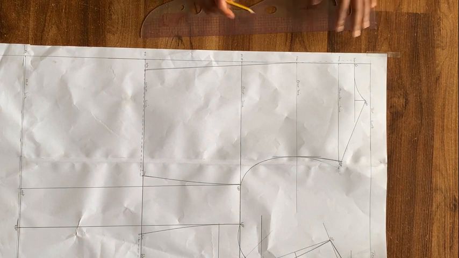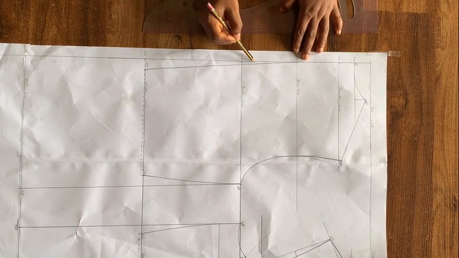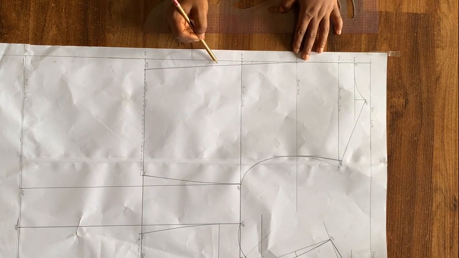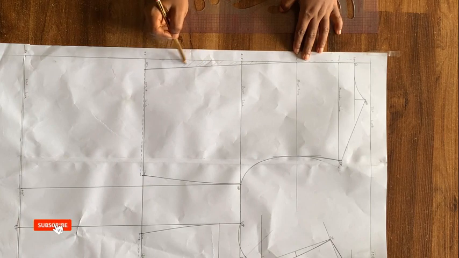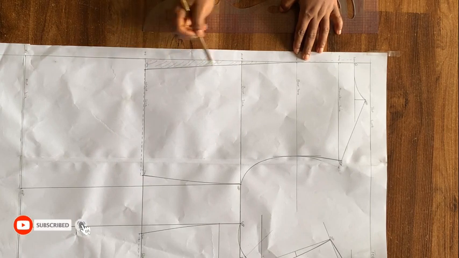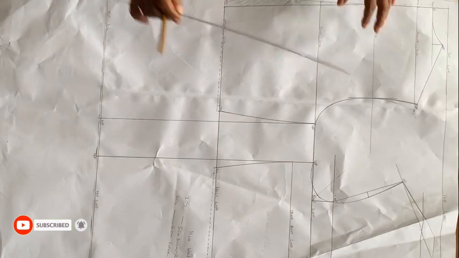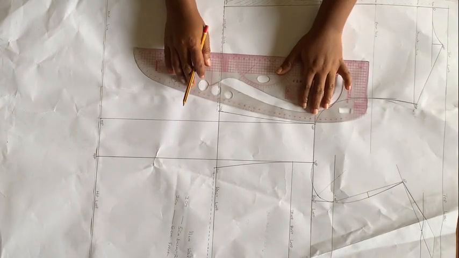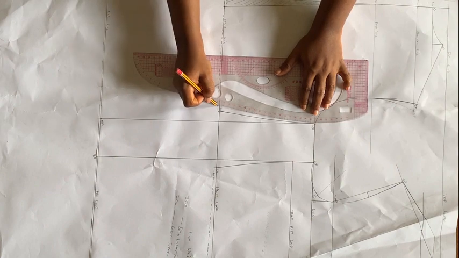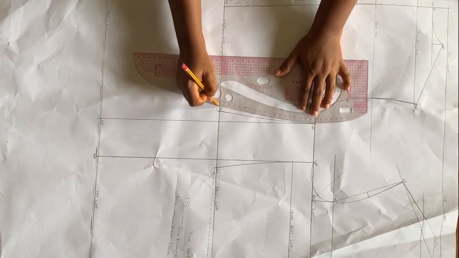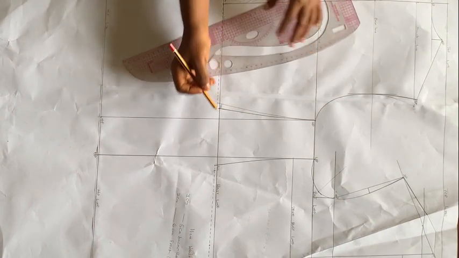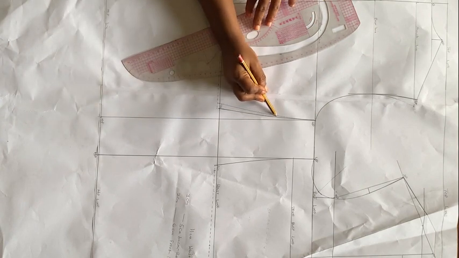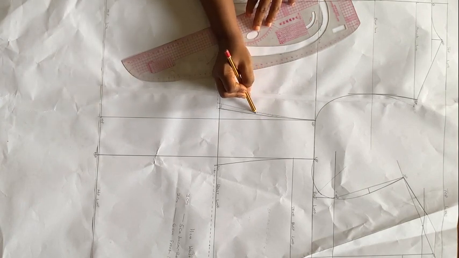So I'm going to have to extend this line up to our neck point, crossing at that back line. That extension is important, especially if your center back is going to be on fold, so you still want it to be straight. The only implication is just that the neck would be a bit wider, which is quite insignificant, and it will not disrupt the fit of your garment.